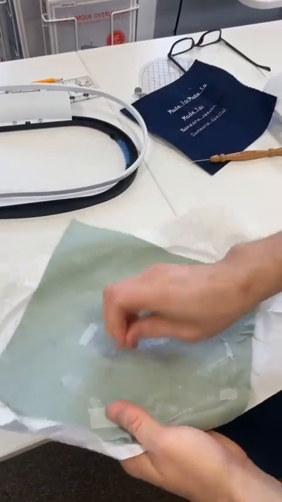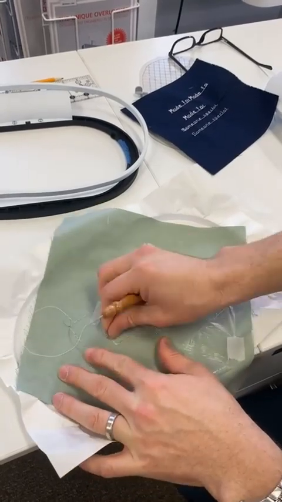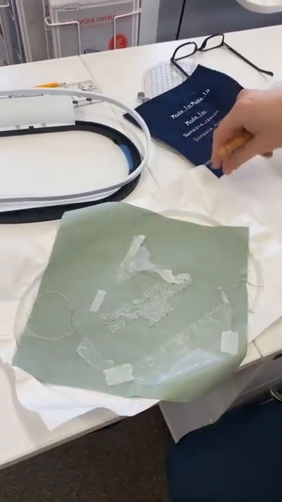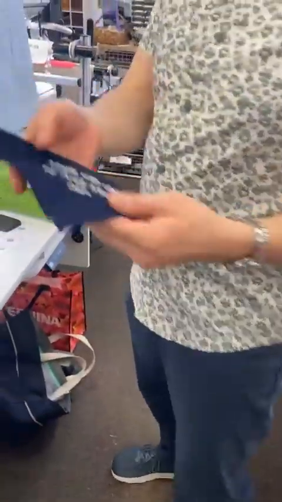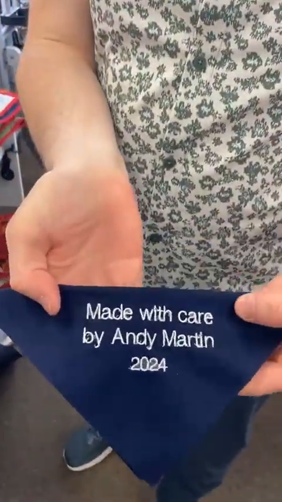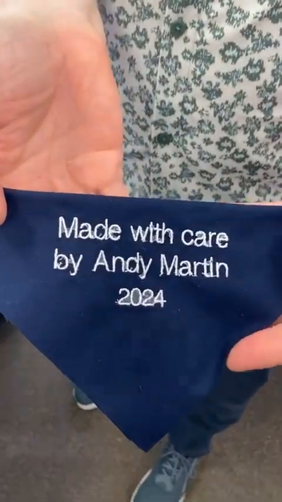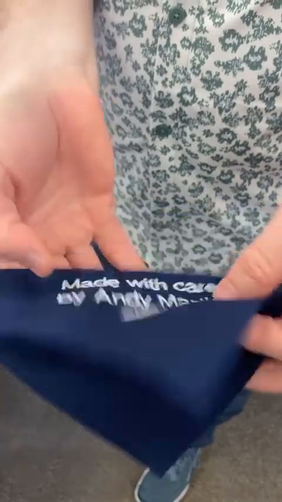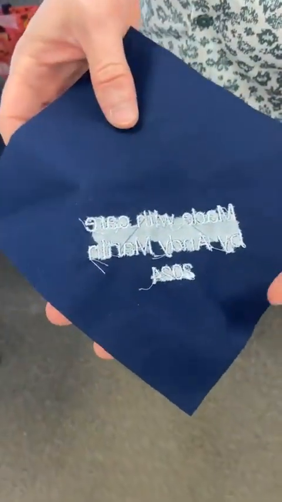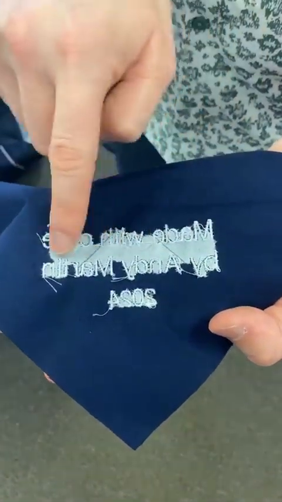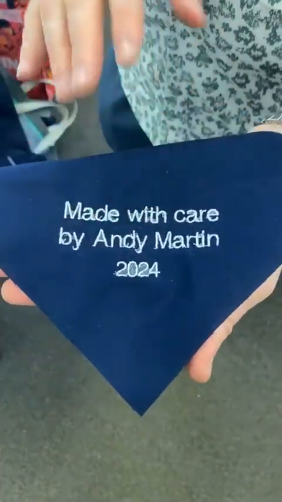So you can see that, with a little cleanup, this will all go fine. I do have a couple. I have a sample that I did. So this is an example that I stitched out last night. Same process, and I didn't remove the stabilizer from the center, but that's what the back looks like.